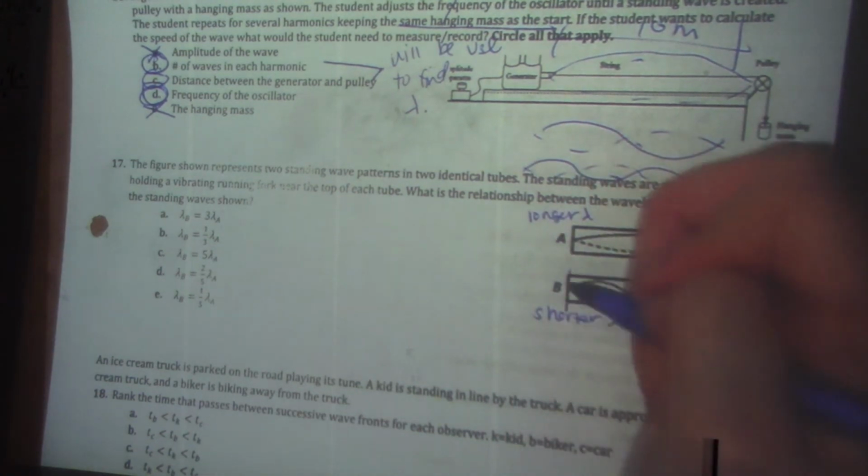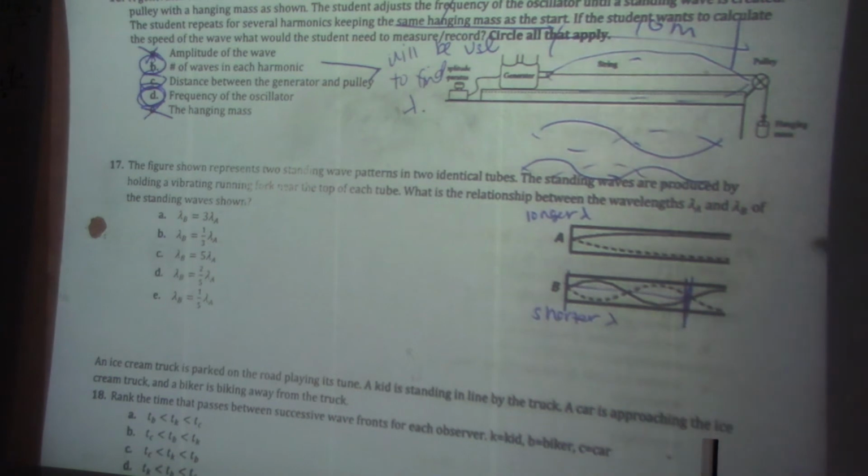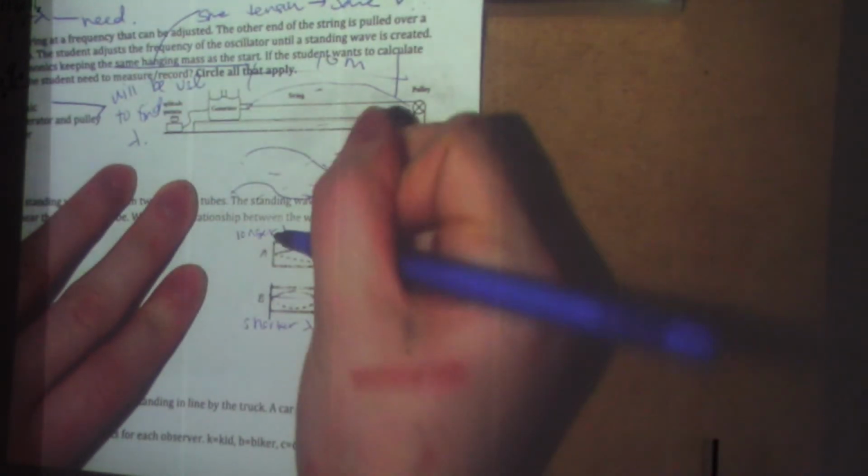Because here, I've got one wave right here. For this one, I only have 1/4 of the wave. The full wave would be way off the paper over here. So much longer wavelength, much shorter wavelength. So we can cross off anything that says that wavelength B is not shorter. This is saying wavelength B is 3 times longer than A. Definitely not, it's shorter. So it can either be 1/3 of A, 2/5 of A, or 1/5 of A.